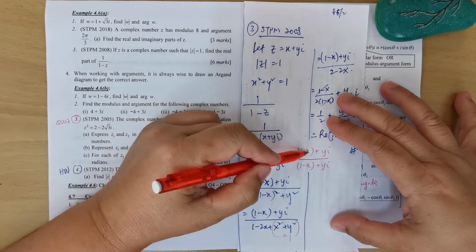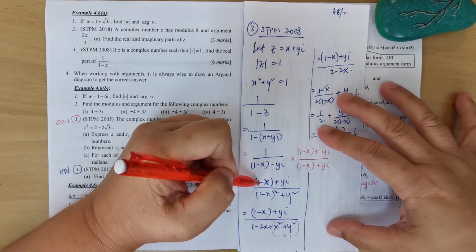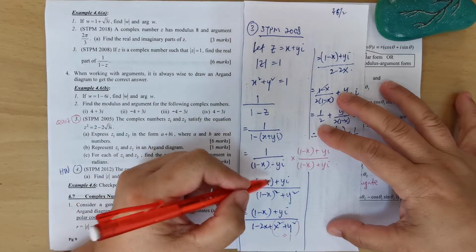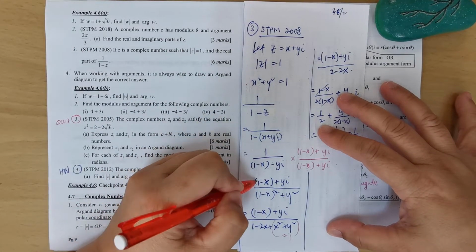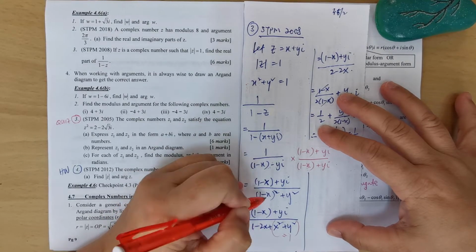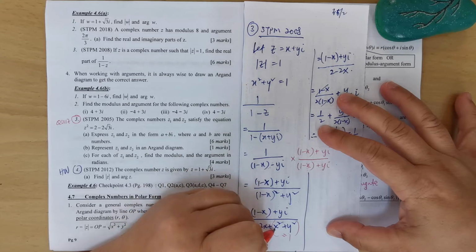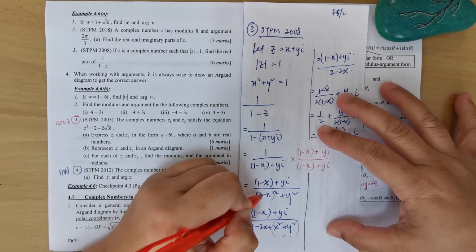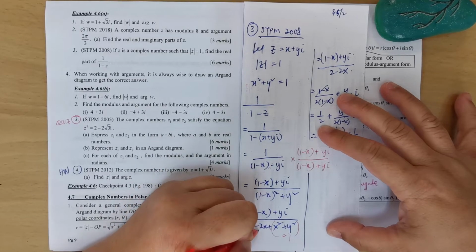The numerator, 1 multiplied by this, is the same. So we expand it. The denominator: 1 squared, x squared, and 2 multiplied by this is minus 2x.